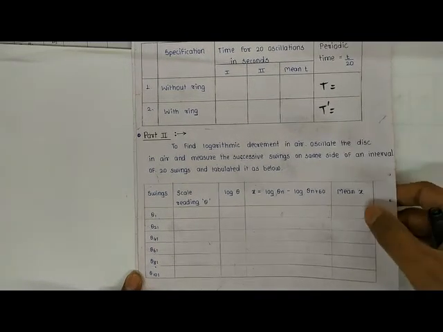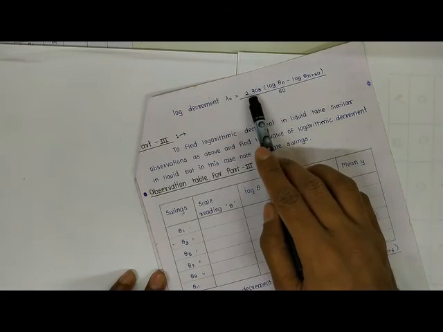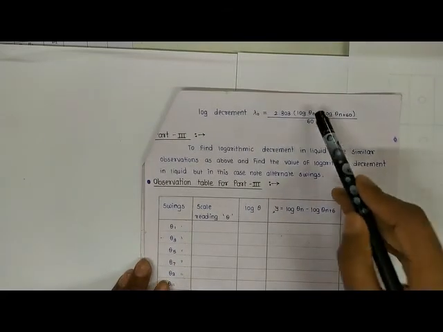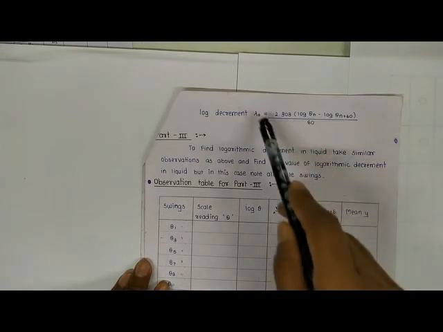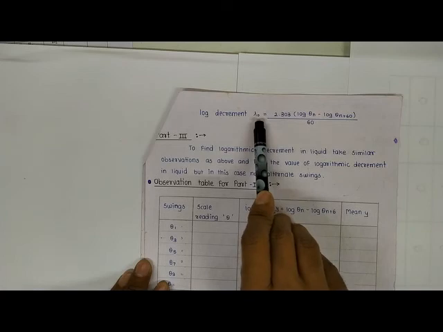right? Actually this is the mean decrement, and we will find from that lambda 0. So the lambda 0 will be 2.303, and whatever the x we have calculated, we will substitute here and divide by 6. So this is actually the log decrement in air medium, lambda 0.